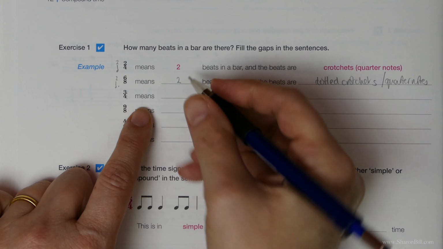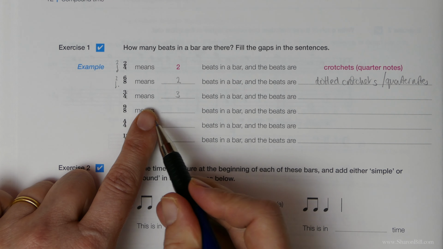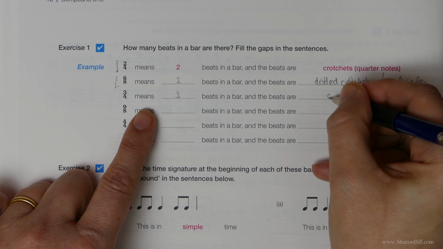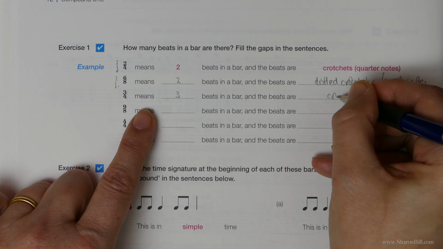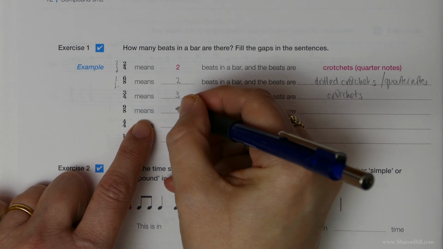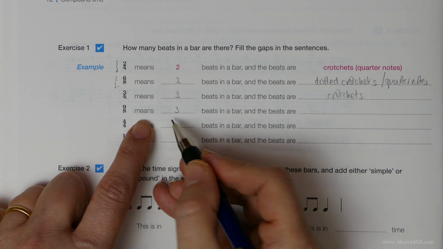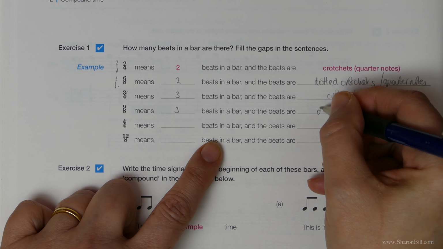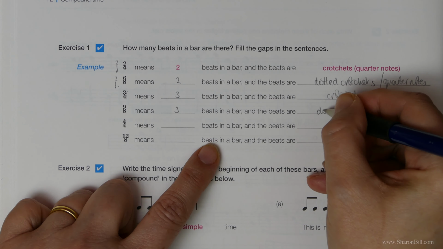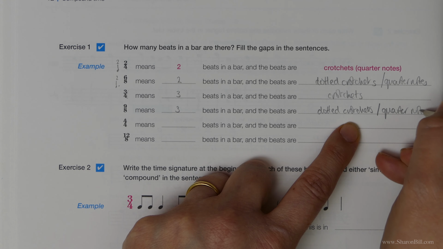So 3/4 means that there are 3 beats in a bar, but those beats are crotchets. That's simple time where we divide into 2. Whereas 9/8, there are 3 beats in a bar just the same, but those beats are dotted crotchets because we've now got that dot which gives us the group of 3. It sort of extends the time that we've got, or dotted quarter notes.